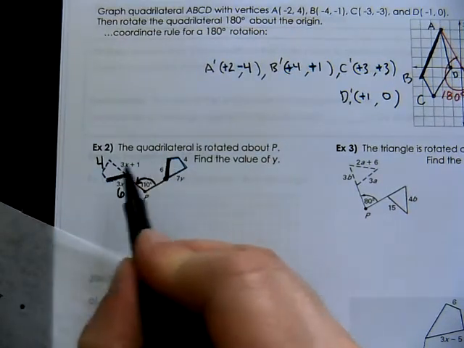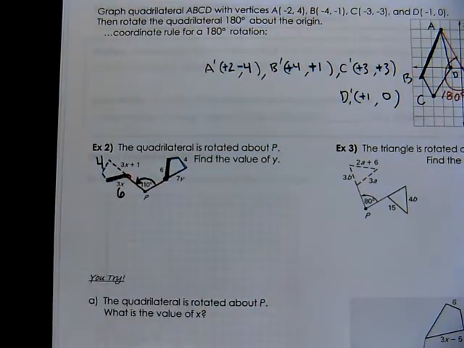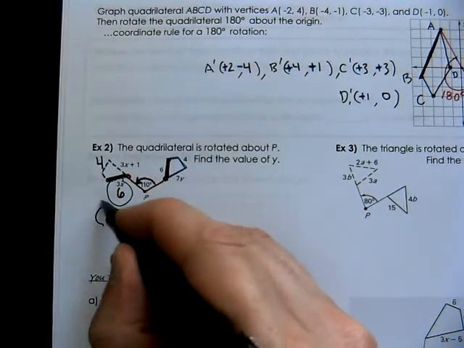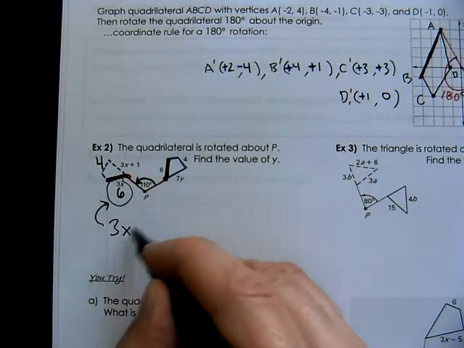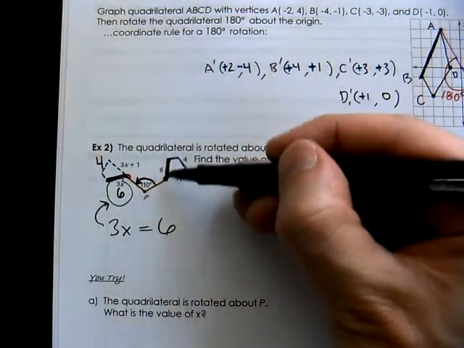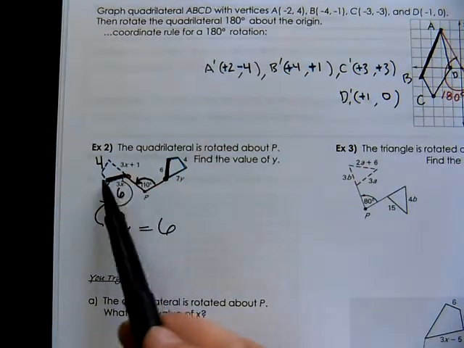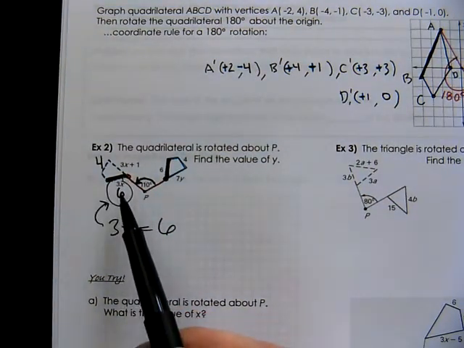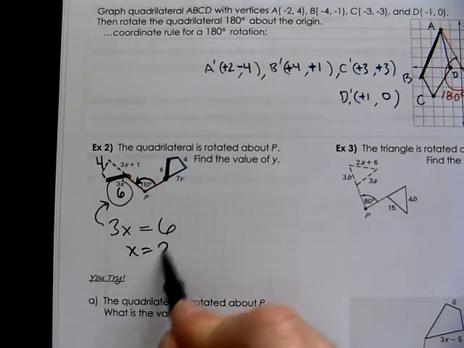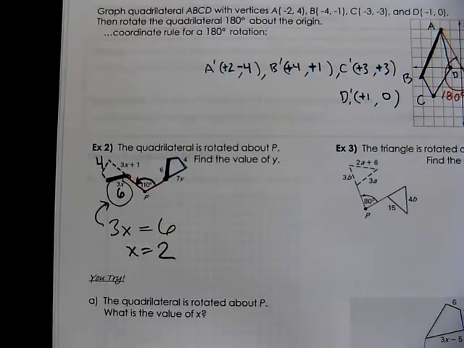A rotation is a rigid transformation. That means this information can help us solve for x. If this length is 6 and this length is the same size, which is also 6, then we can set this 3x equal to 6 because they are equal in size to each other. And that's how we solve for x. We get a result of 2.